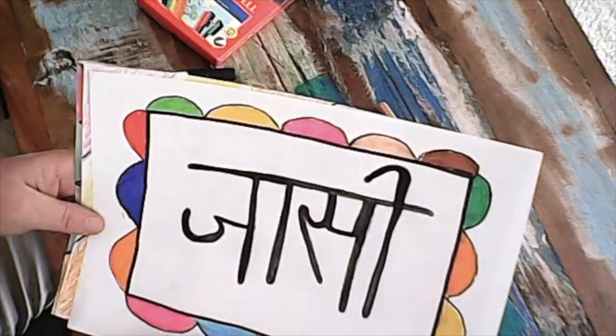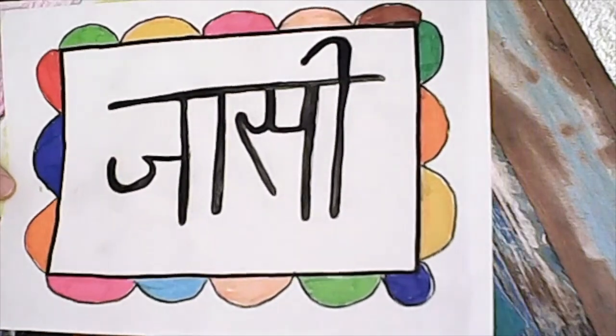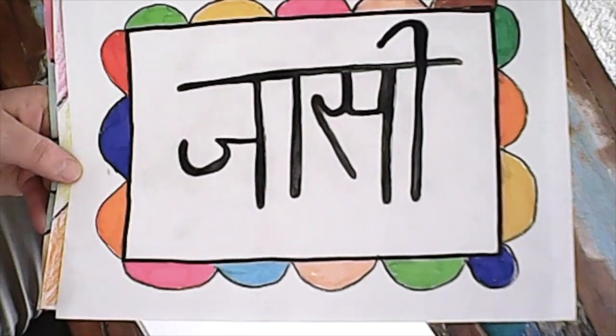Yeah, I think that's the right way up. And I just did a curved border for that one. So you can use anything that you've got at home. You can use crayons, pastels, pencils, paint, whatever you've got.